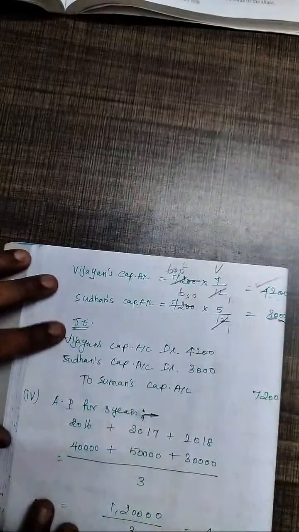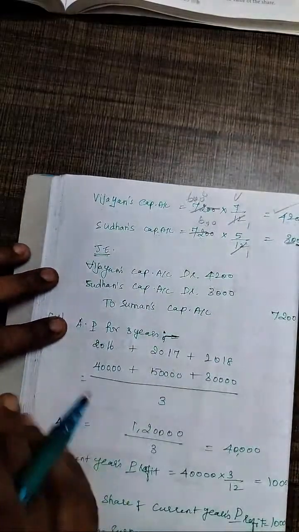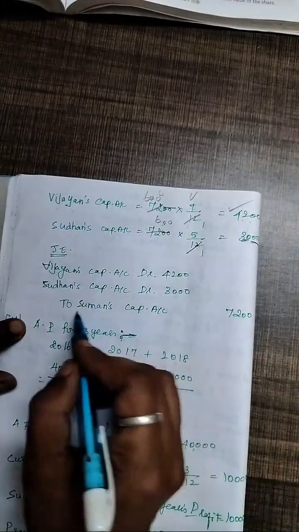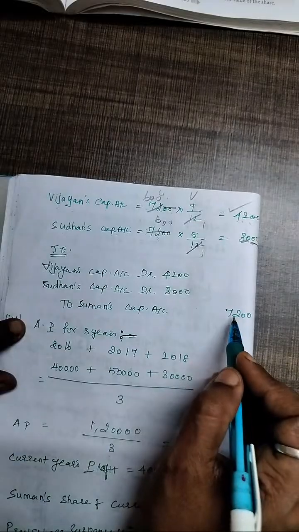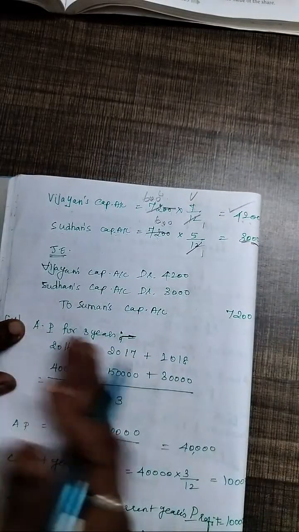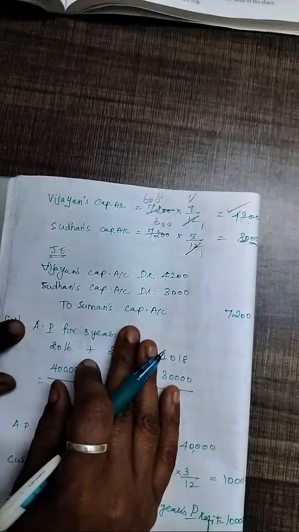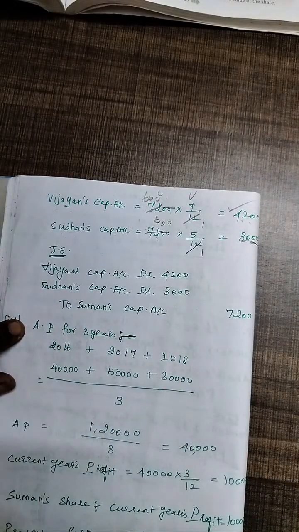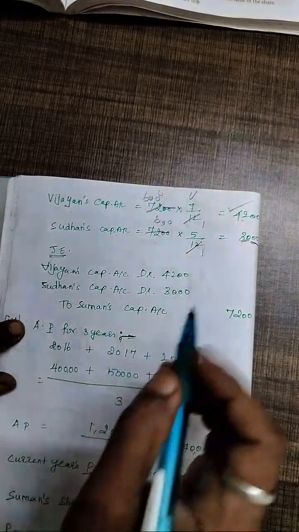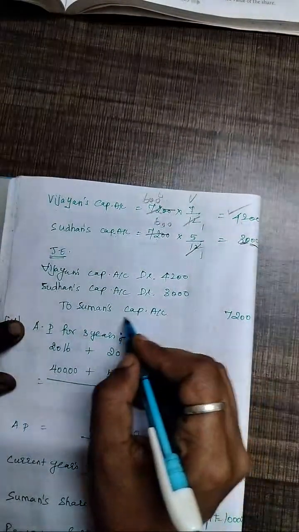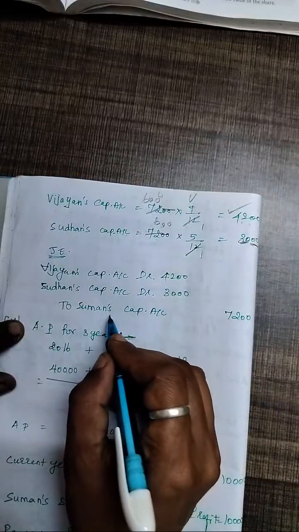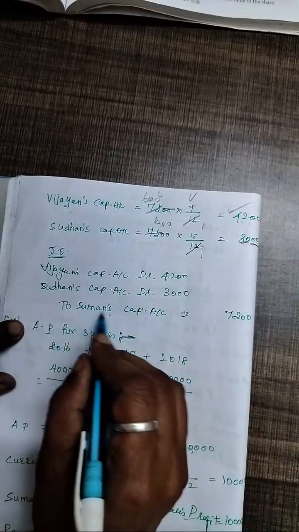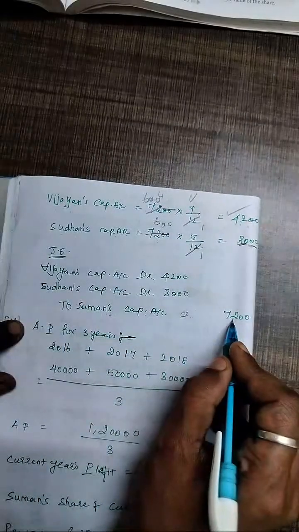What is the journal entry for the goodwill? So Suman's goodwill is 7,200. Died partner Suman's goodwill is 7,200 rupees. Immediately transfer to died partner Suman's capital account. Then it will be distributed to the continuing partners' capital accounts with their gaining ratio. Here, who is the giver? Suman is the died partner. Suman is the giver. Suman's capital account is the giver. So credit the giver. So Suman's capital account credited 7,200 rupees.